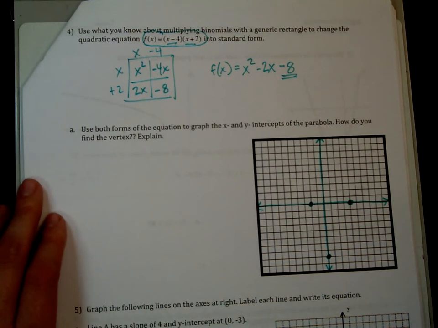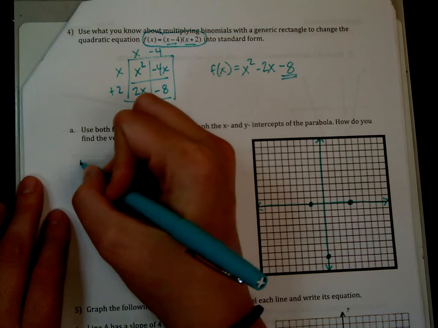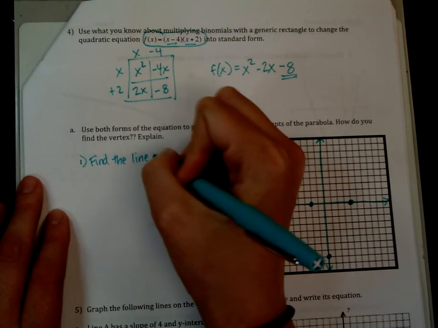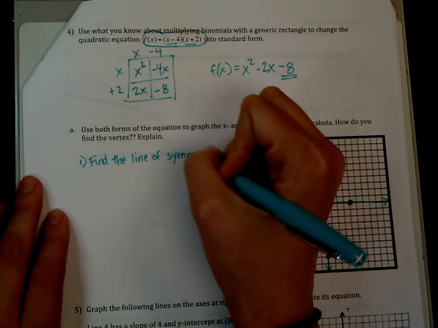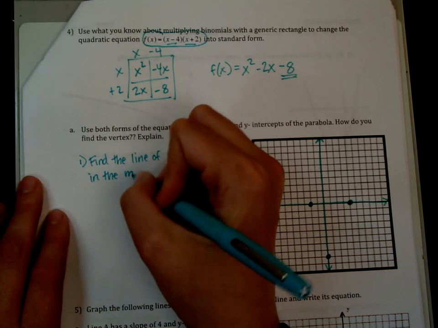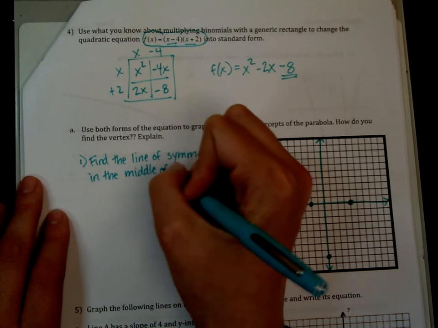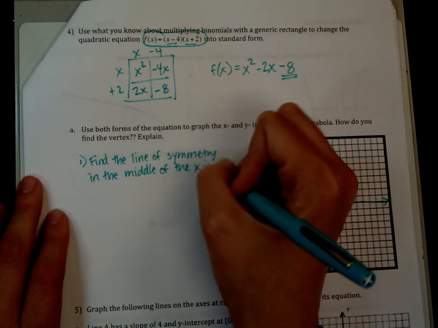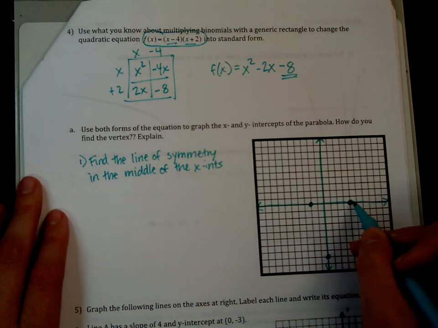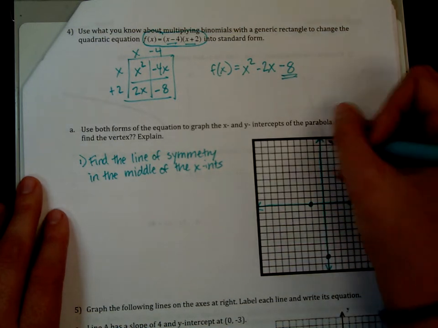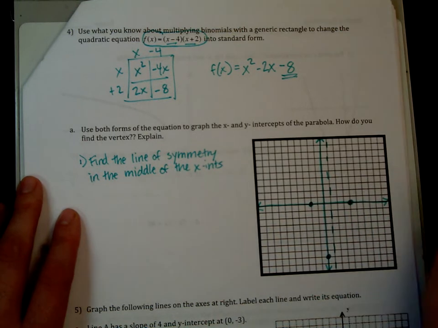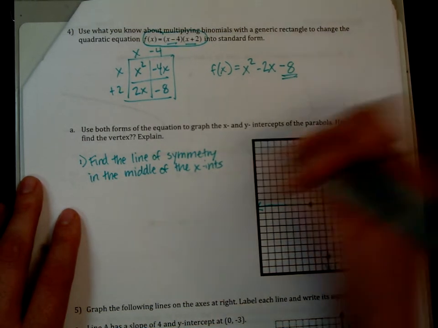So to find the vertex, first we have to find the line of symmetry, in the middle of the x-intercepts. So let's see, 1, 2, 3, 4, 5, 6. So halfway to 6 is 3. 1, 2, 3. It's right here. So the line of symmetry is x equals 1.